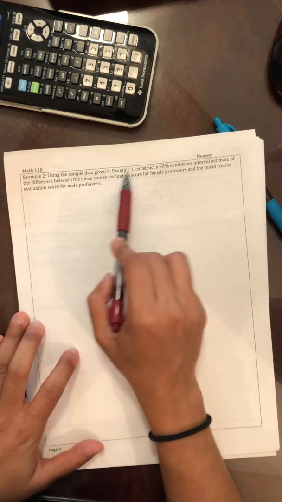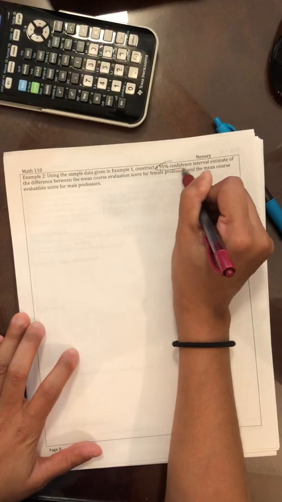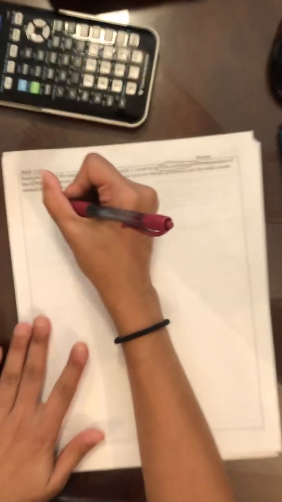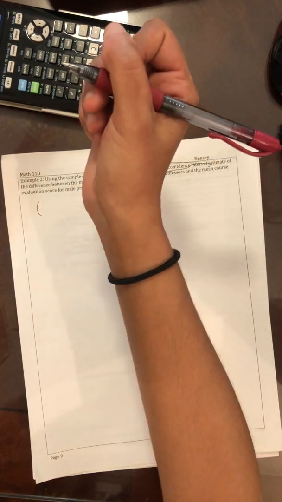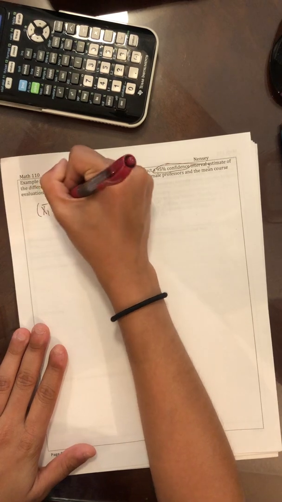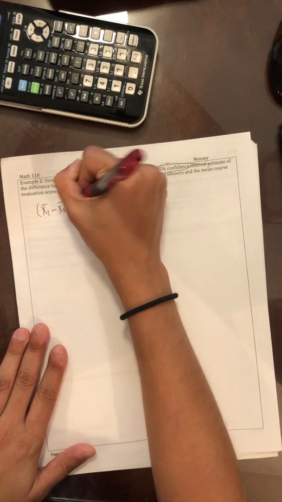So this is the same question. It says construct a 95% confidence interval to estimate the difference between the mean course evaluations for females and the mean for males. Okay, so just really quick, let's go and write out the formulas. Again, I'm going to do this by hand, and then I'm going to do this by calculator. So by hand, it's x1 bar minus x2 bar plus or minus your E.